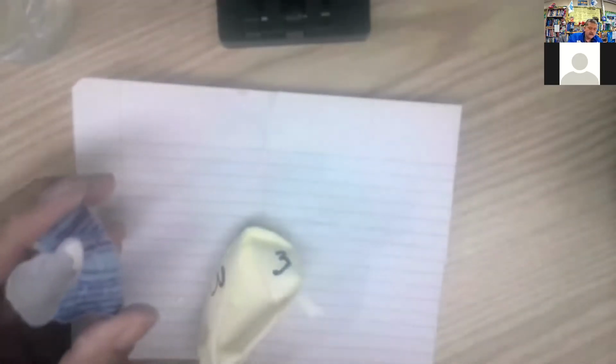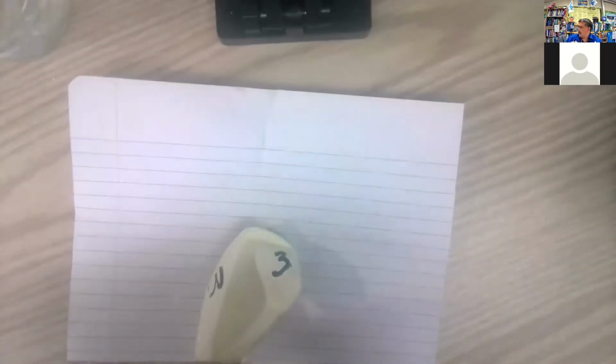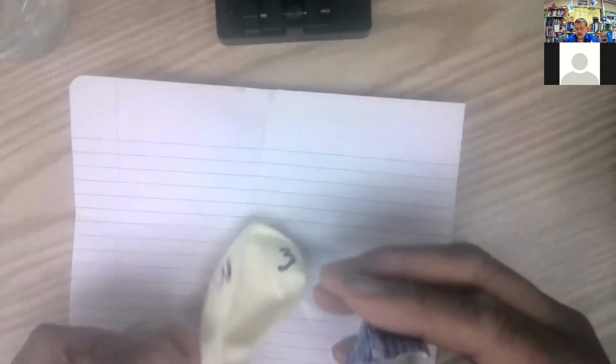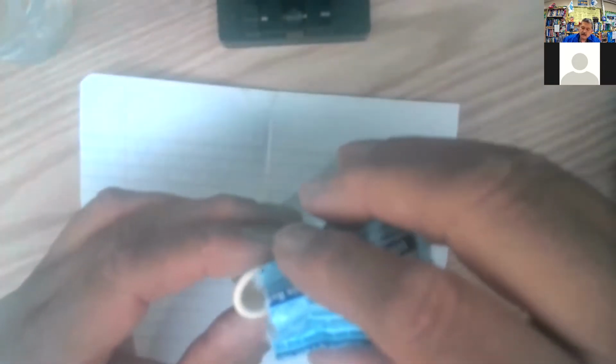Toss my garbage while I make it. And then let's go and put the other 2 tablets in here. So I've opened up my balloon. Pour that powder.